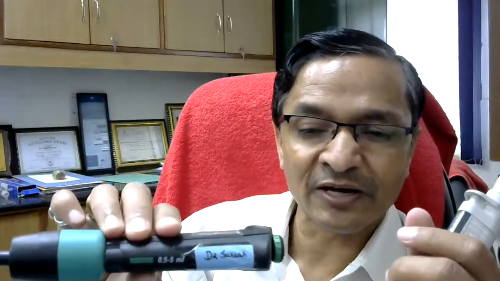This pipette is for 0.5 to 5 ml, so microliter you cannot measure. You have to measure in ml. 1000 microliter is equal to 1 ml. So maybe 0.5 ml or 1 ml, 2.5 ml, 3 ml, up to 5 ml, you can measure roughly.